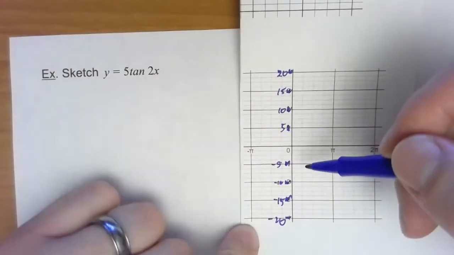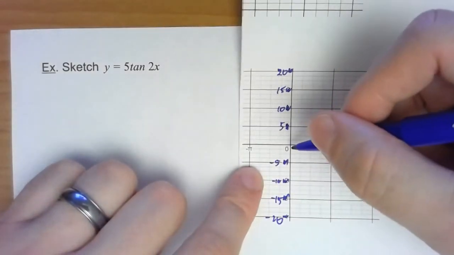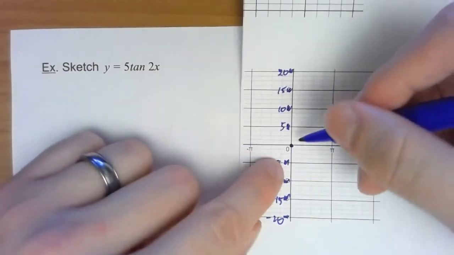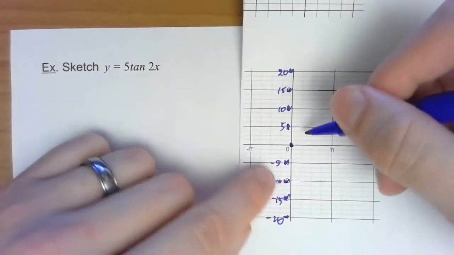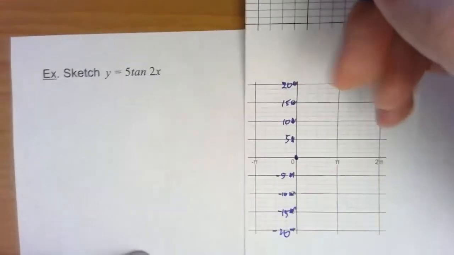And I changed my scale here so I could even fit them. So we're still going to have the point at 0 in the middle, and then we're going to have some points on the side at -5 and 5. Now we have to figure out where those are, though, right? Let's take a look at our period.